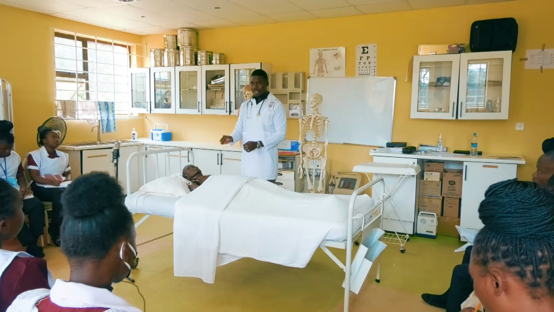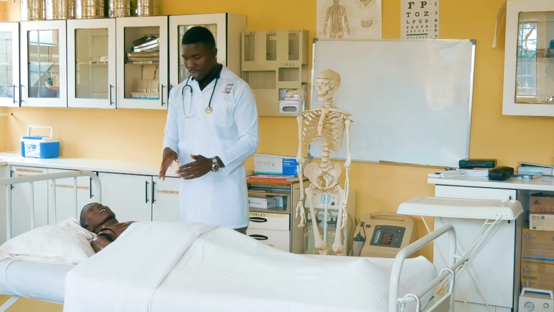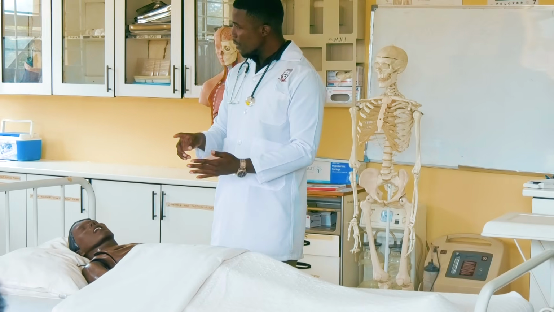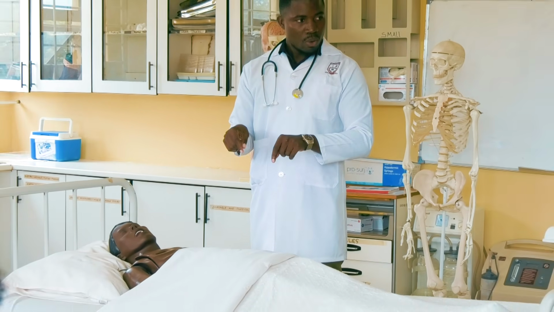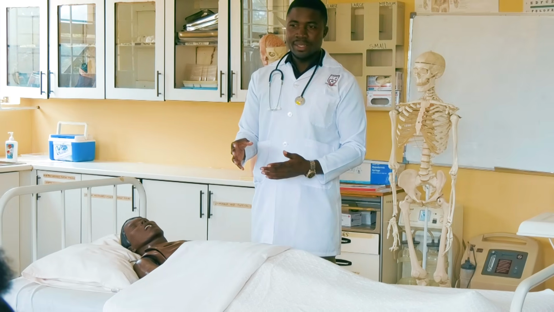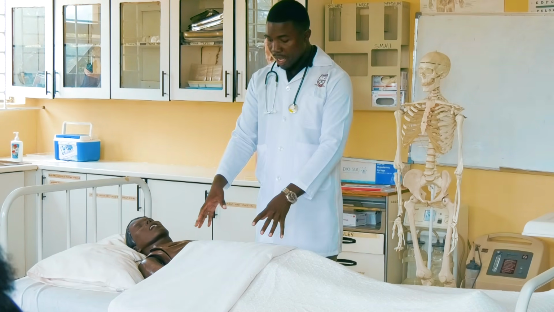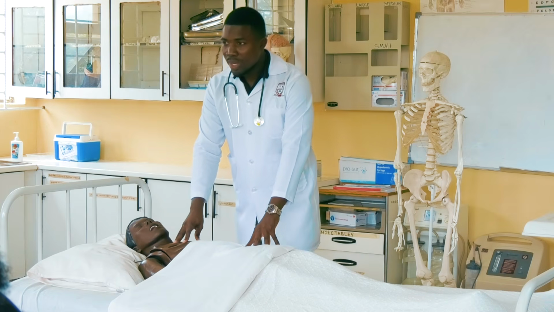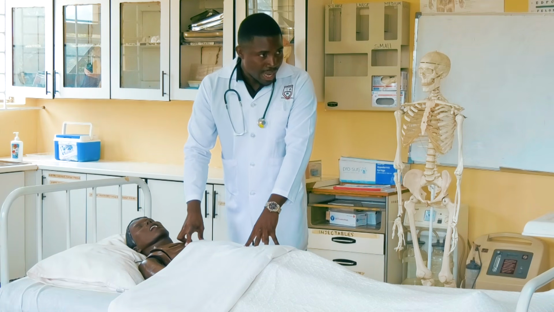Focusing on inspection. From inspection, we're going to come to palpation. From palpation, we're going to do percussion. But on percussion, may I make it clear, it is rarely done this time around, especially when it comes to cardiovascular assessment. Why? Because it is not that reliable.